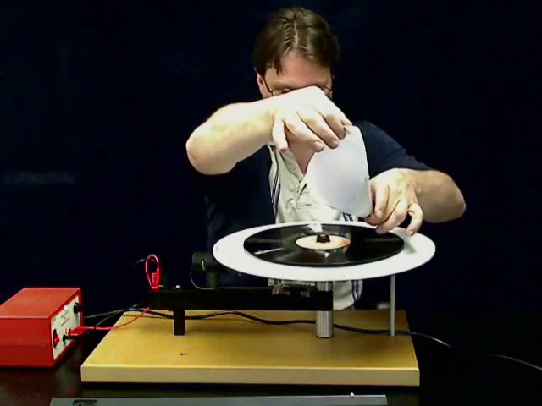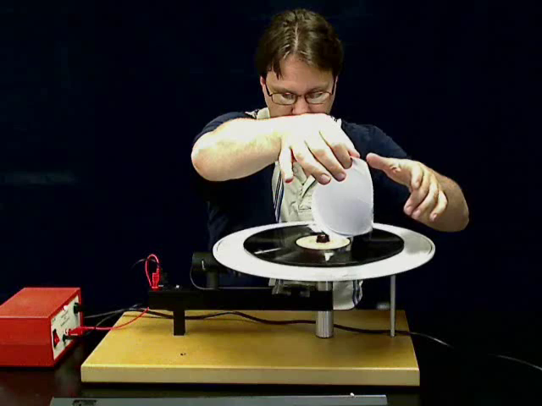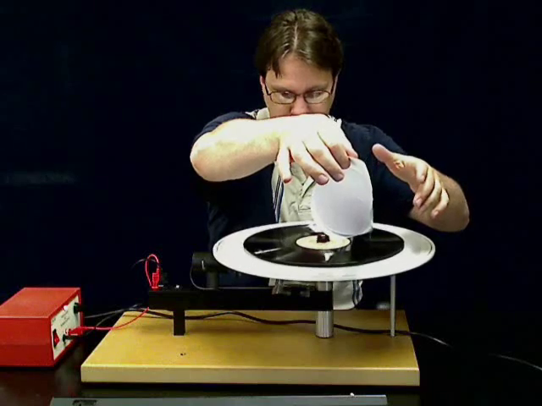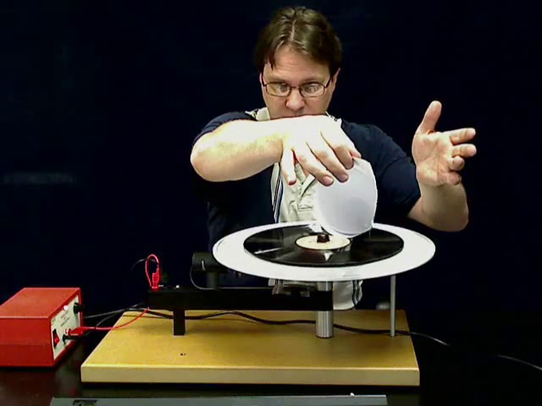I'm going to drop the needle right on here and see what we can hear. Very simple phonograph.